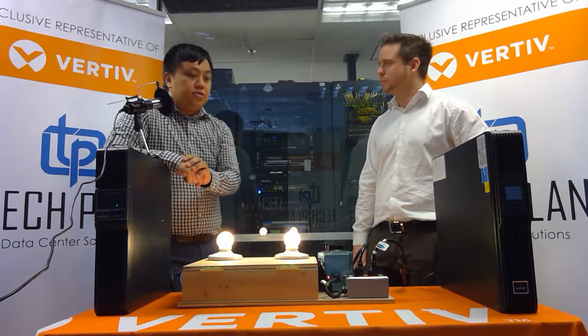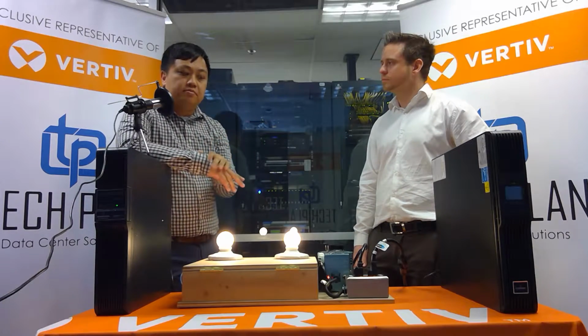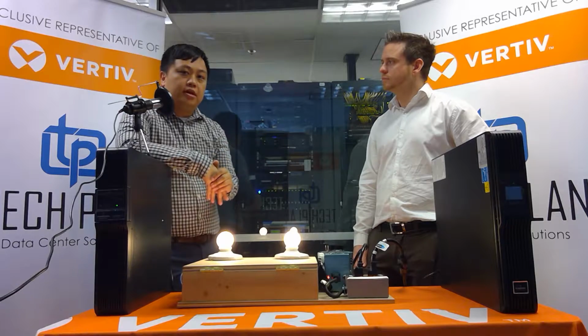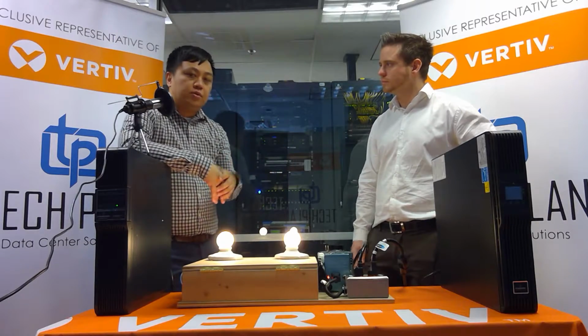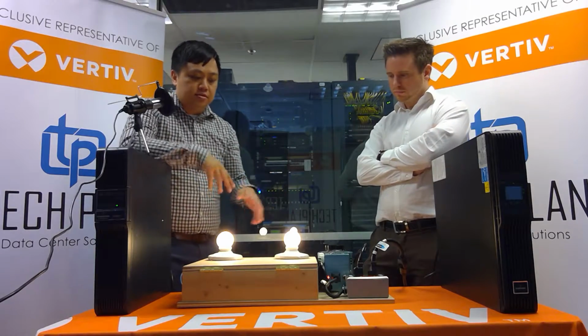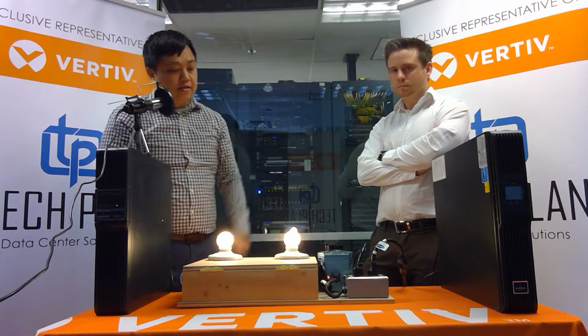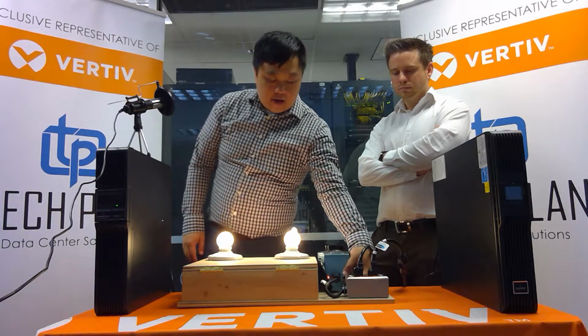Do you want to take it away with the light bulb test and talk a little bit about these technologies? Sure. There are a couple of modes of operation on a UPS. Right now you have a normal operation, everything's under utility. We can simulate an outage here by just cutting power to the UPSs. Keep an eye on both of these. This light bulb is connected to Line Interactive. This is the online double conversion. And let's just say you have a power outage.